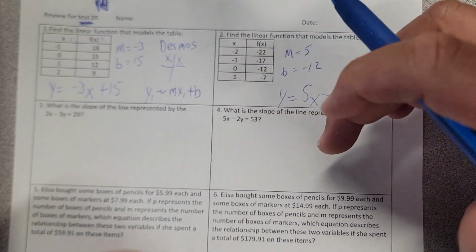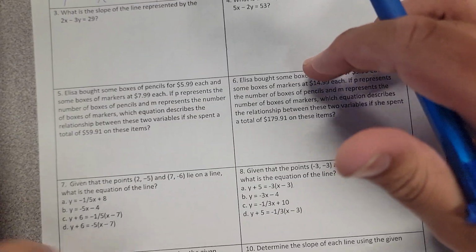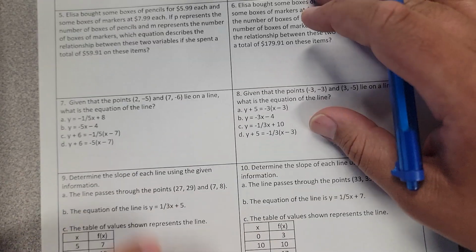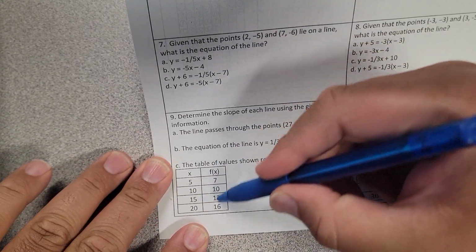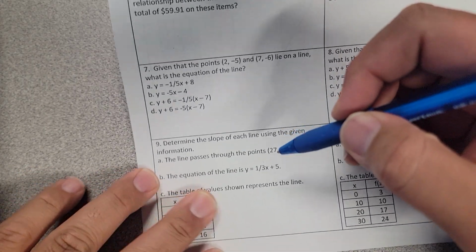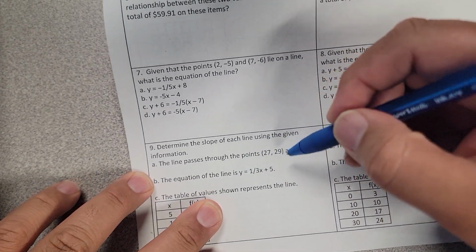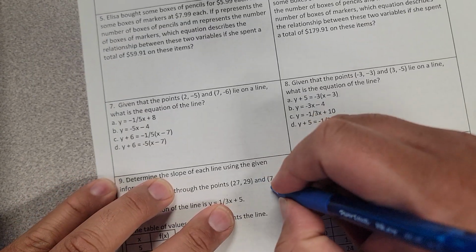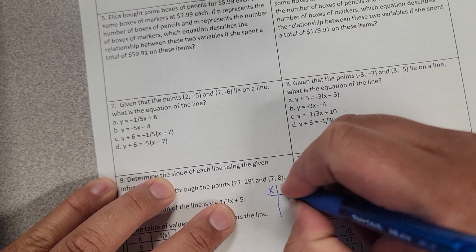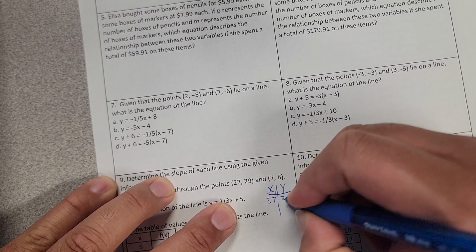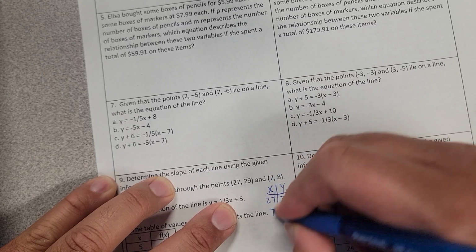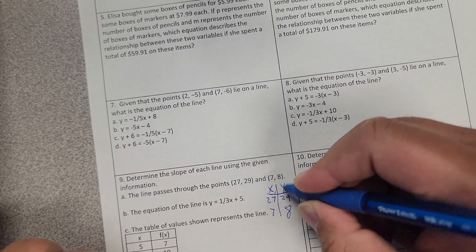The ones that have to do with Desmos, all right, are something like number 9. This one right here is Desmos. All right, this is Desmos. So for these, we have to make our table. I'll show you. x1, y1. So the 27 goes first, and then the 29. Right here, the 7 goes on this side, and the 8 goes on this side.